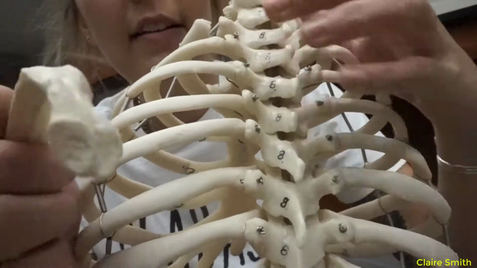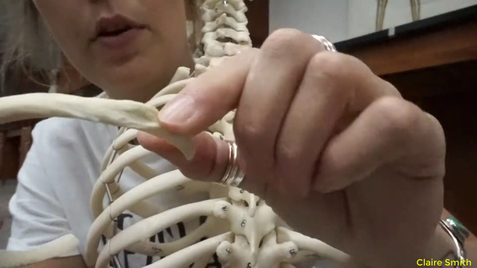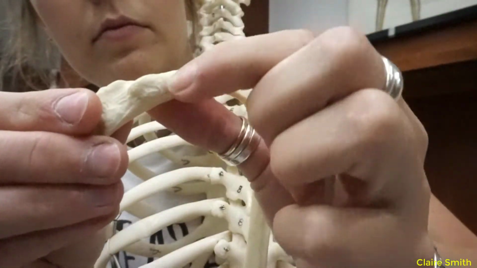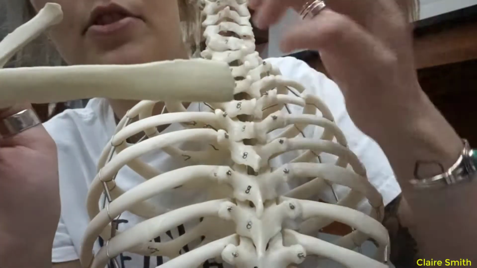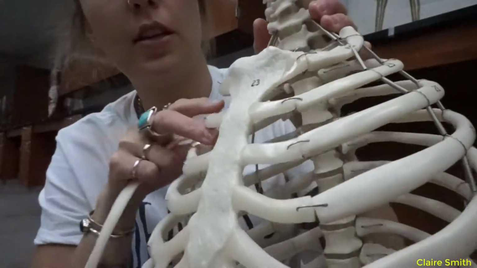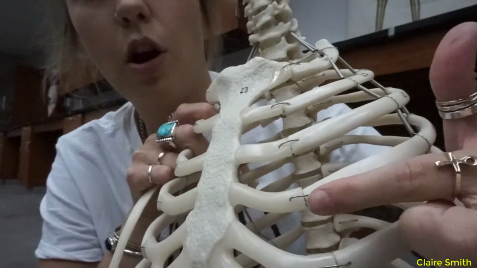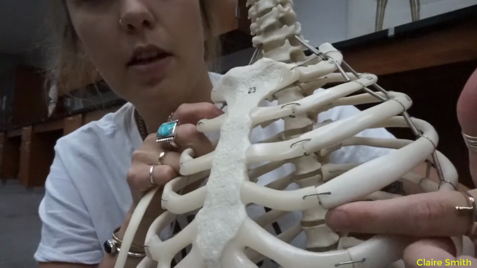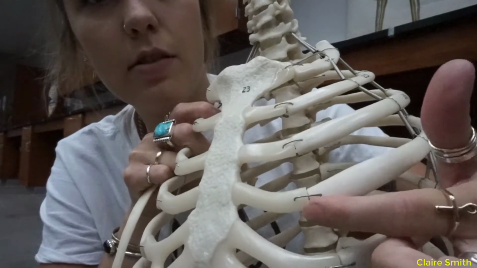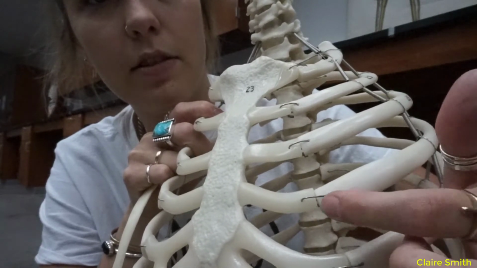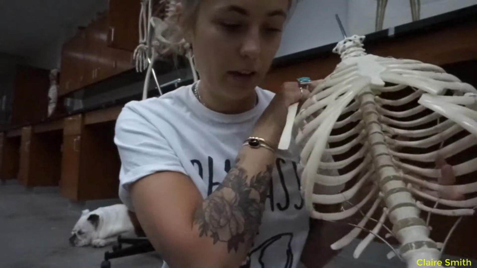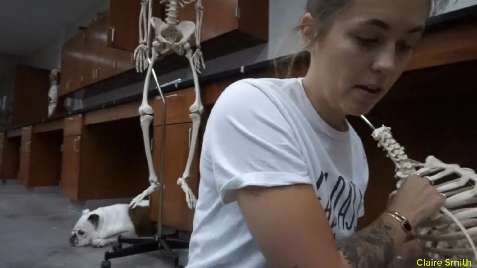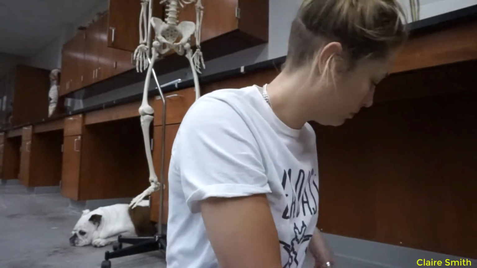So the vertebral end is the head, the bumpy side with that tubercle. And then the smooth side, where it attaches to the costal cartilage and the sternum, is going to be super smooth. So that's going to be the sternal end. Okay, I think that's everything with ribs.